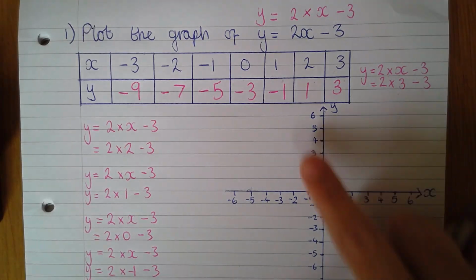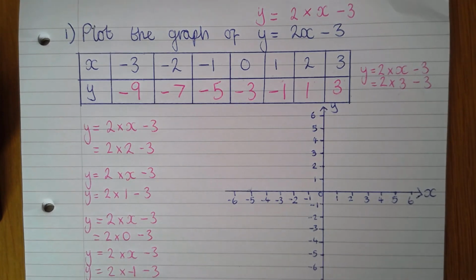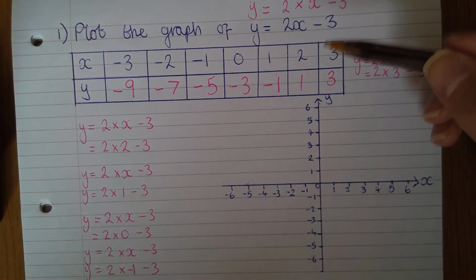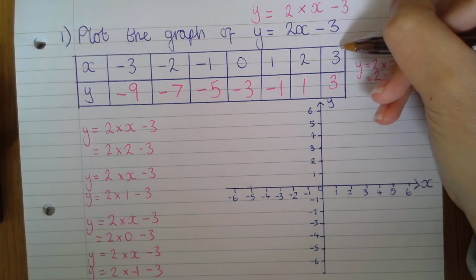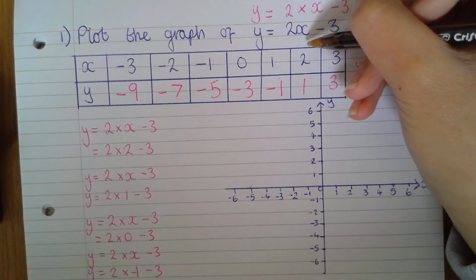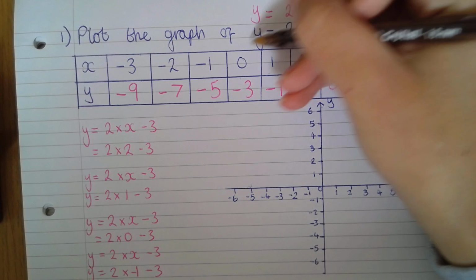If in a question you don't get given this table, then just draw a table out and it will help you to be able to plot your graph. Okay, so we're going to write down the important things that we needed from this. The reason for doing this is because we wanted some coordinates. So here are our coordinates. They pair up in the columns.